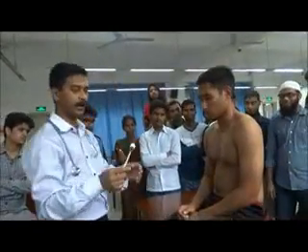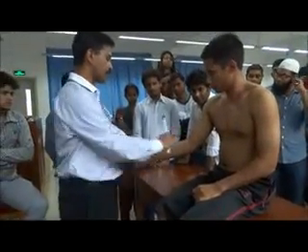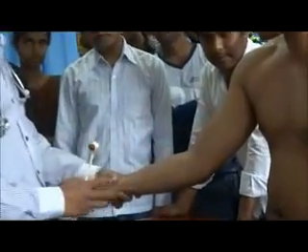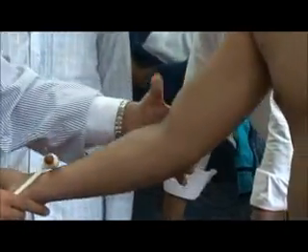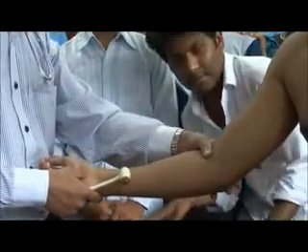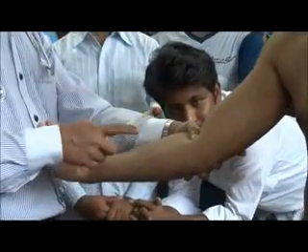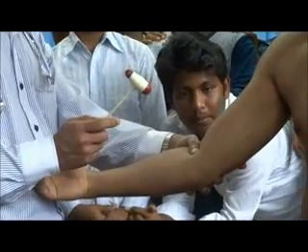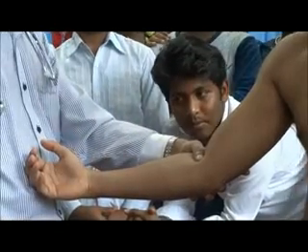Now I need this. This is a reflex hammer. So we need to check the biceps jerk and triceps jerk in case of the upper extremity. We know this is the biceps muscle, and you place your thumb onto that tendon, press onto just the tendon. So this hand will be moved.